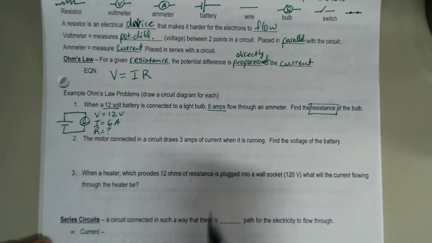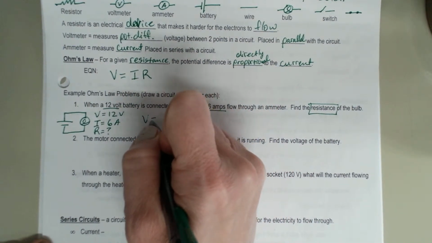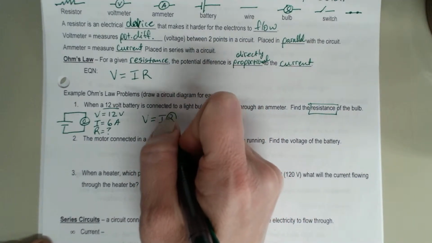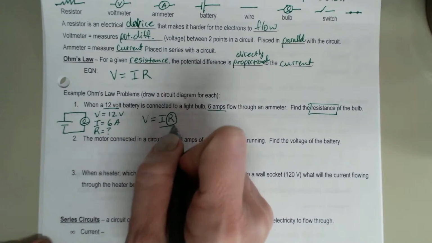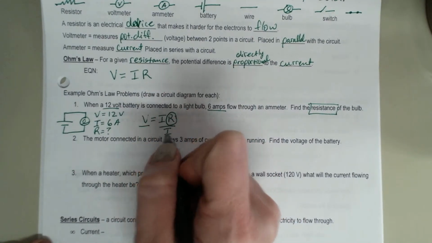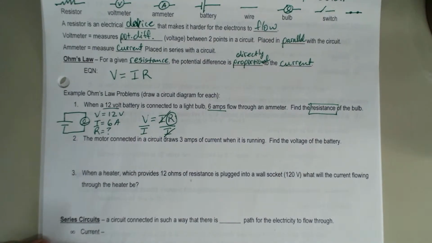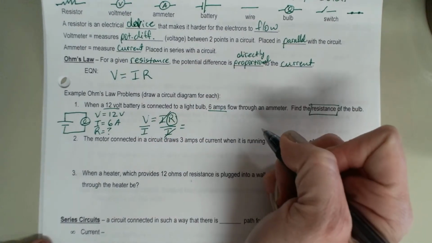Okay, so I'm going to write my equation, V equals IR. If I am looking for R, I'm going to divide both sides by I. So then R is equal to V over I. This equation is in your equation sheet, so you don't ever have to memorize it.